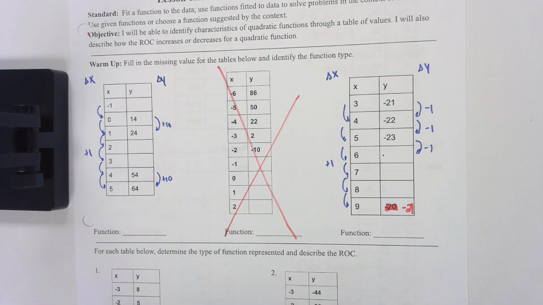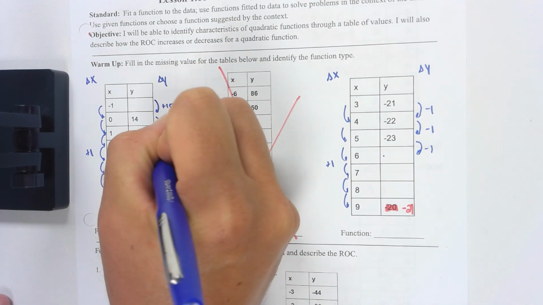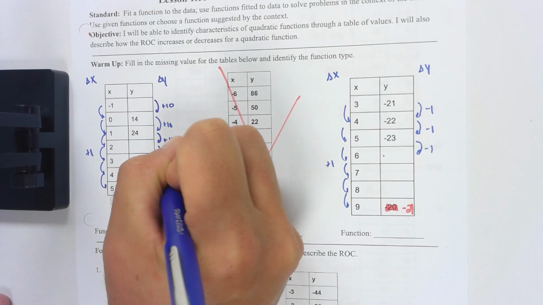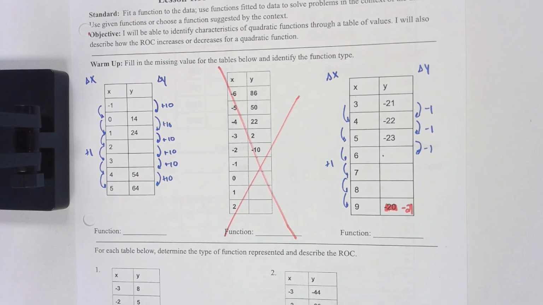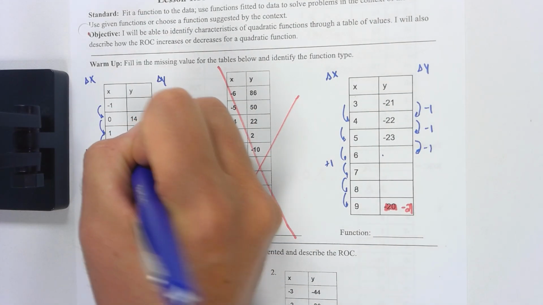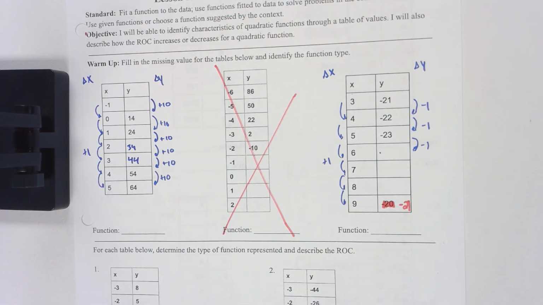Okay, so now that's that unit rate, right? For 1x, we're changing 10 y's. All of our x's are going up by 10. So the one thing that we know for sure, as we work down in this table, we will add 10, and add 10. Okay, and that can help us fill in all the missing spaces. 24 plus 10, 34. 34 plus 10, 44. And 44 plus 10, 54.